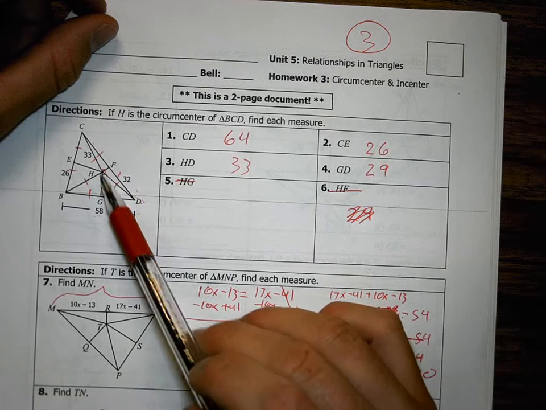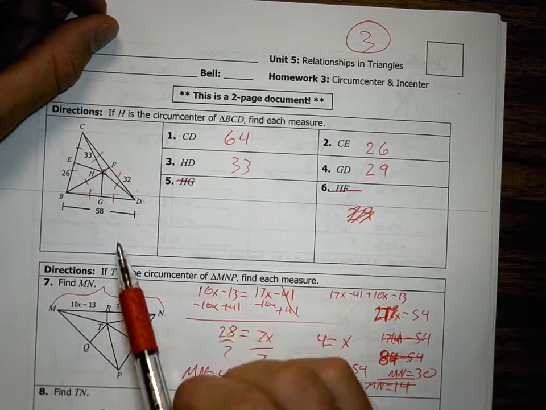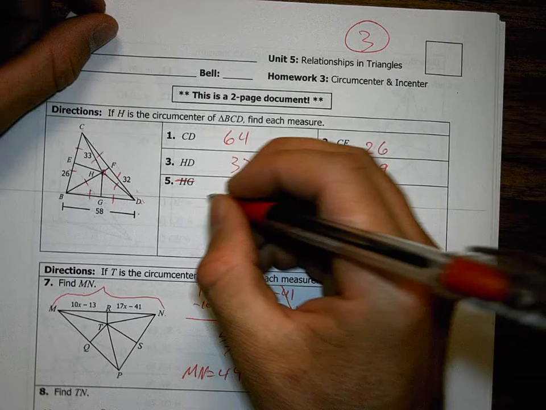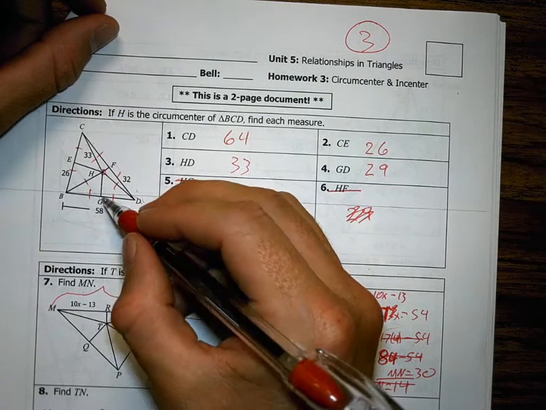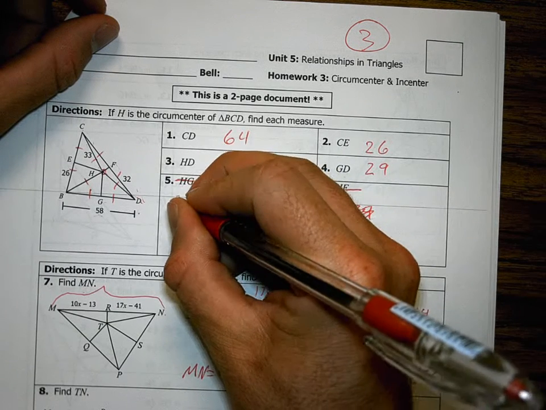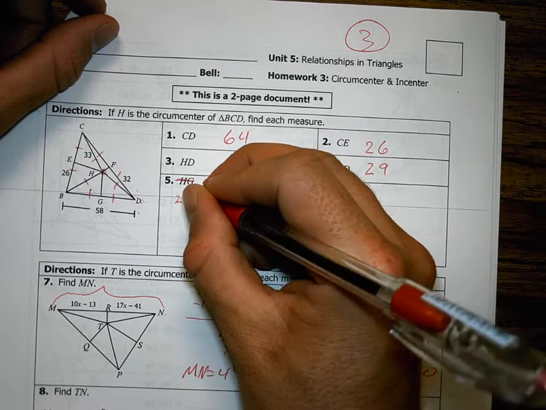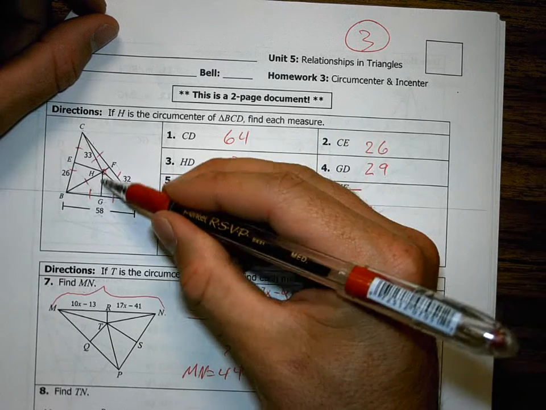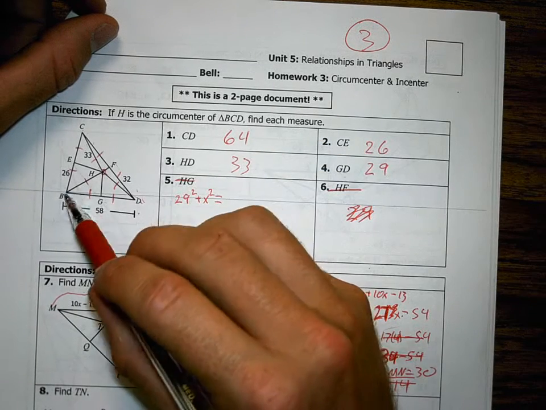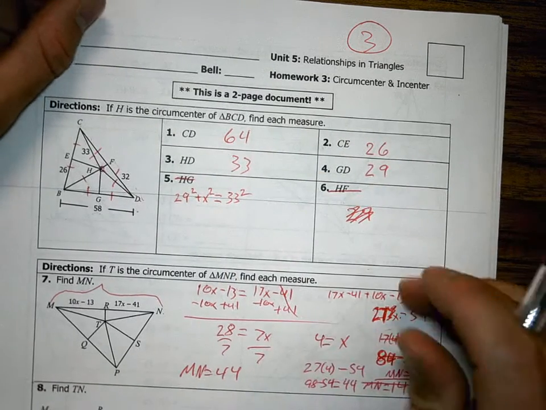HG you can actually find by using the Pythagorean Theorem. The Pythagorean Theorem states a squared plus b squared is c squared. We know what c is. C is 33, so you actually do want to find this one. A squared is half of 58, and half of 58 is 29 squared, plus our unknown, which is HG, so we'll just call that x squared, equals 33 squared, because that's how long this leg is. So if you solve for x, you can actually get the answer.